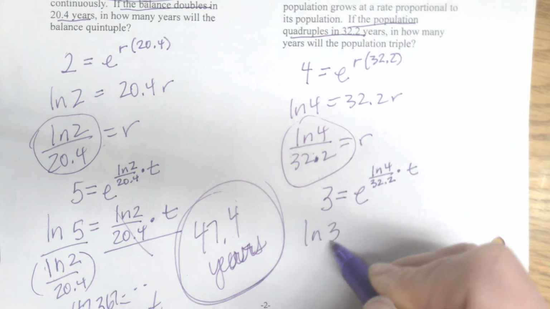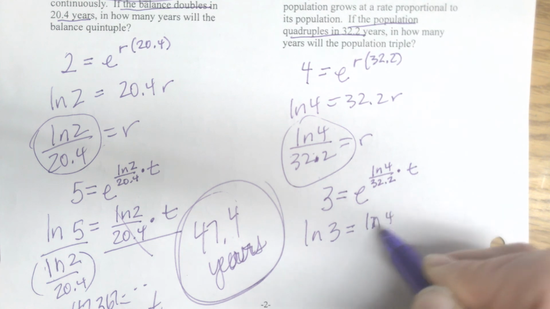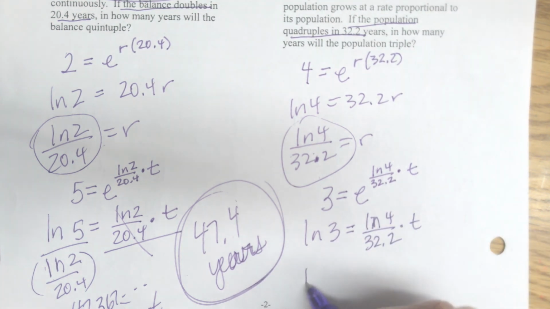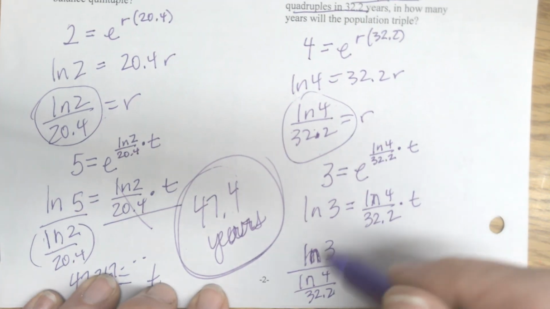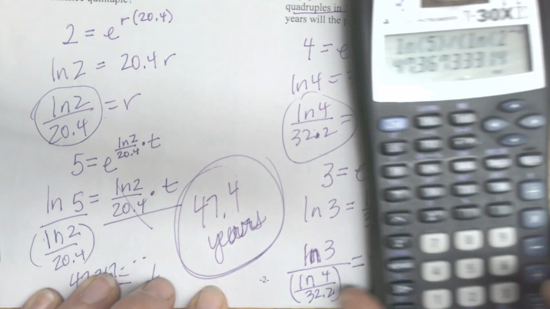So ln3 equals ln4 over 32.2 times t. So ln3 divided by ln4 over 32.2. Again, that whole bottom has to go in parentheses, will be my time.